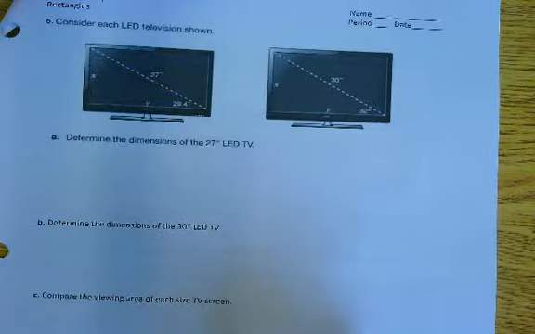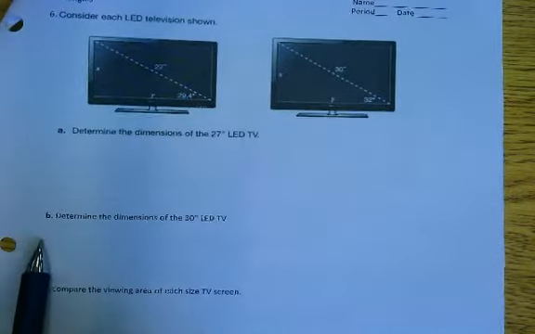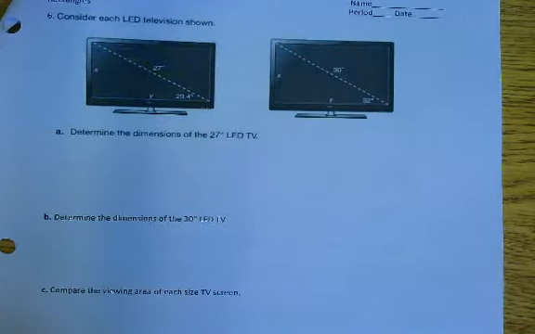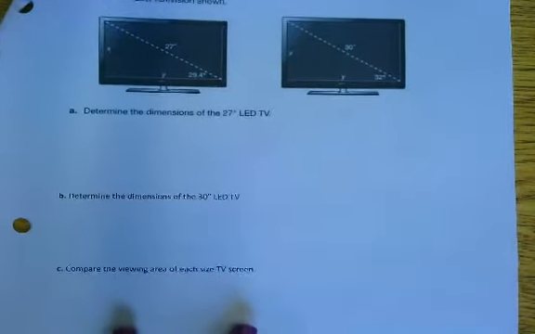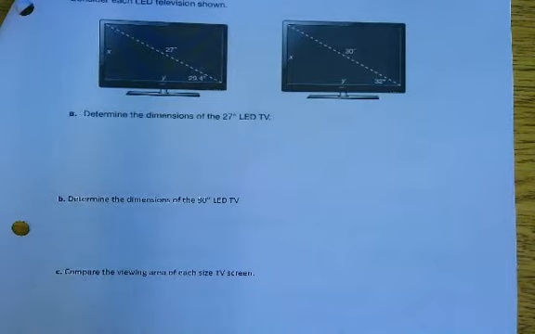Okay, figure out X and Y for the 27-inch for letter A and for the 30-inch in letter B. Make sure you're in degree mode. Round to the nearest hundredth. That's what I did.